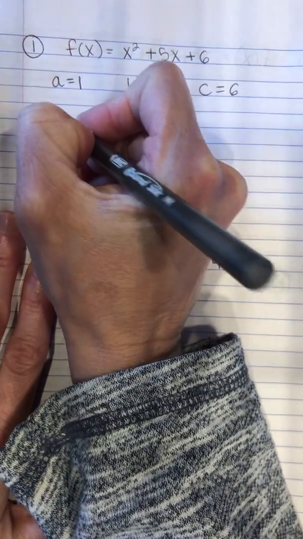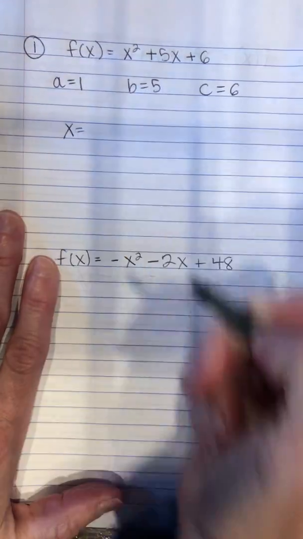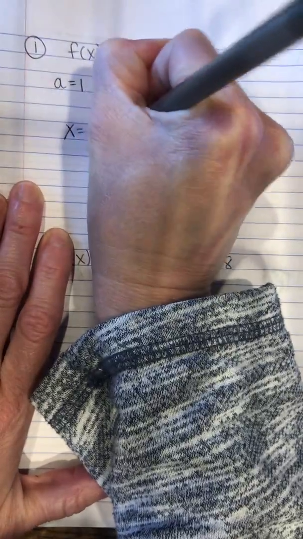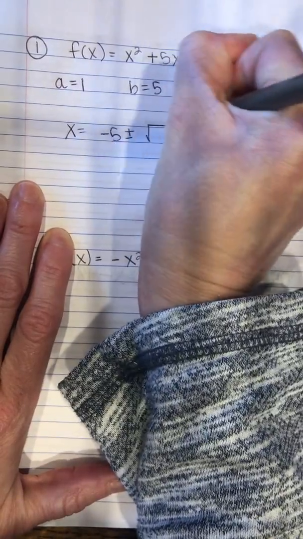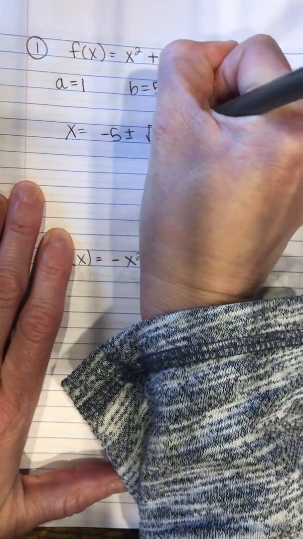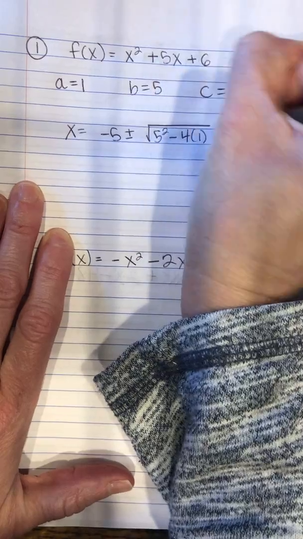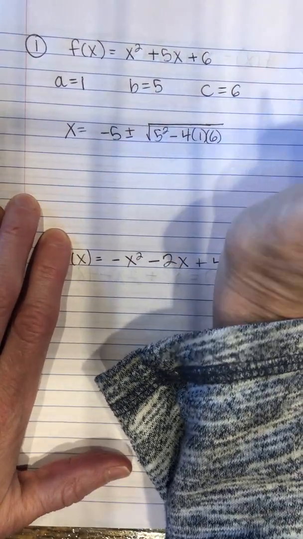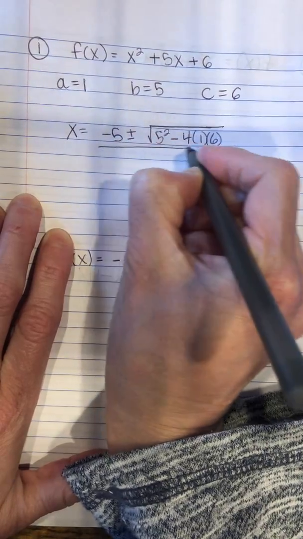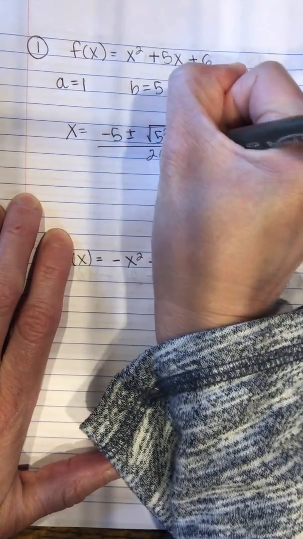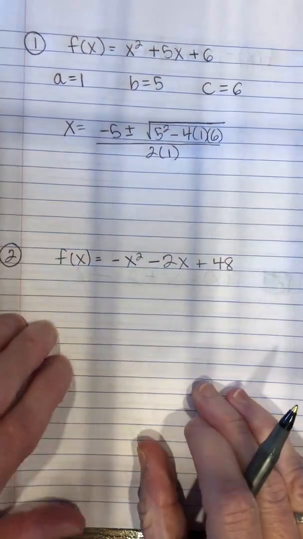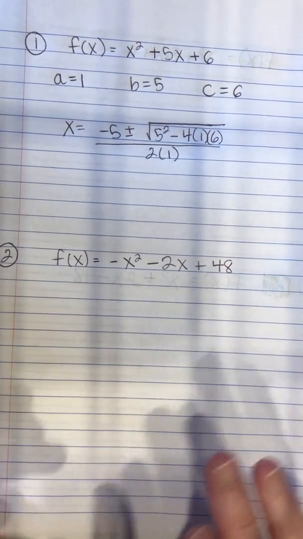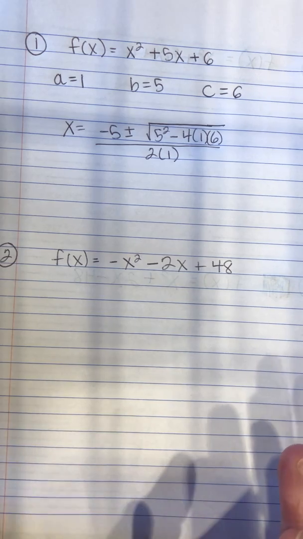So now I'm ready to sing my lovely little quadratic formula song here. X equals opposite B plus or minus the square root of B squared minus 4AC. That made me out of breath. All over 2A. So now when we're dealing with something like this, it can be really overwhelming to look at all the parts at once.